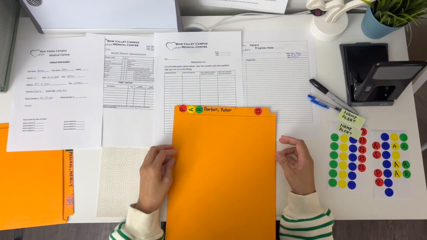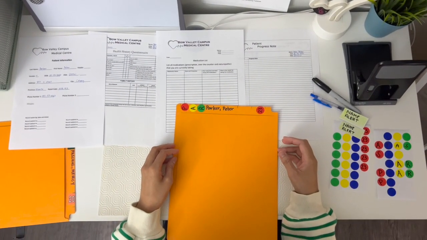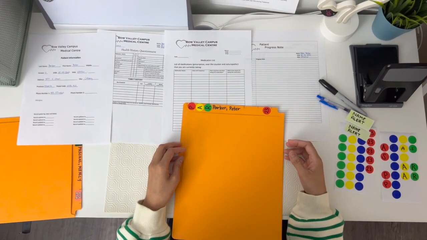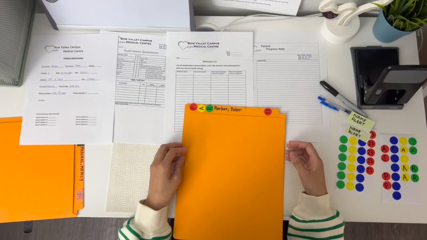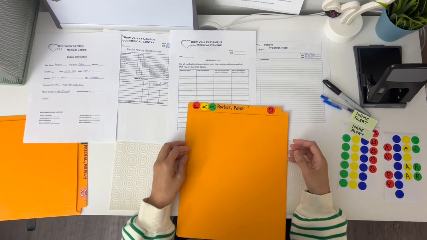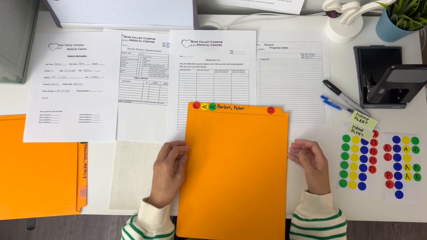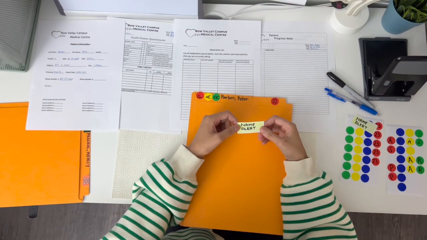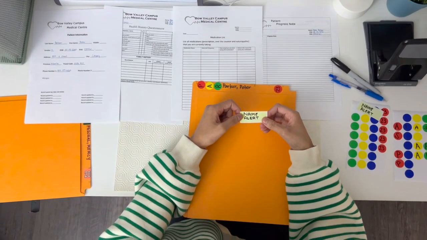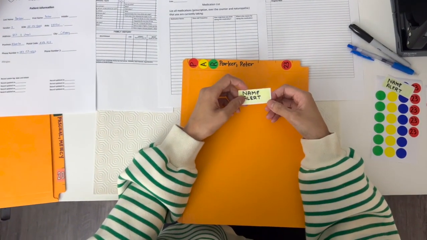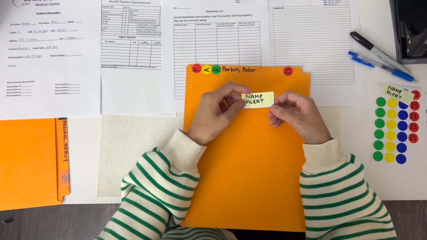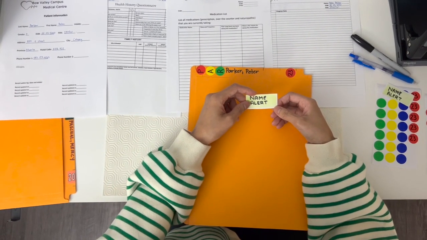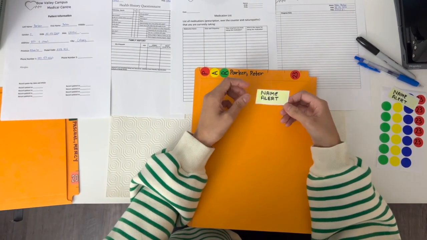Now that our file is ready, we need to make sure about one final detail. If the filing system already has a patient with the same surname and first name or a similar name, we need to make sure to affix the name alert sticker. This acts as a clue for whoever is taking the file that a file with a similar name exists in the system. Hence, they need to open it and make sure that they have the right patient file by comparing date of birth and healthcare number.